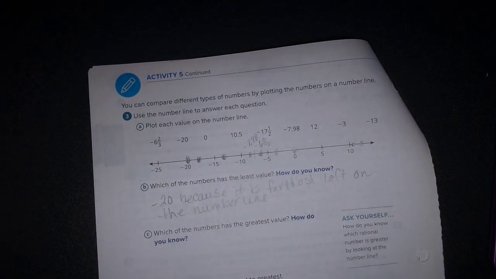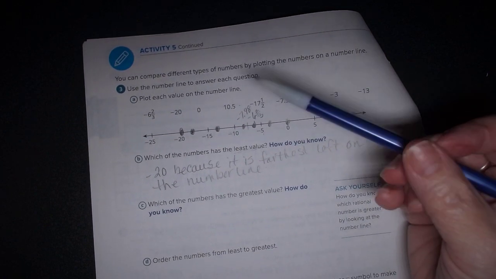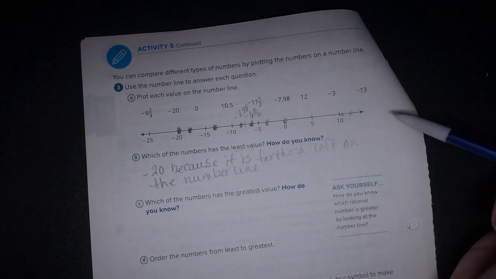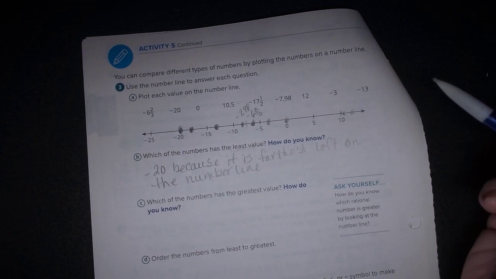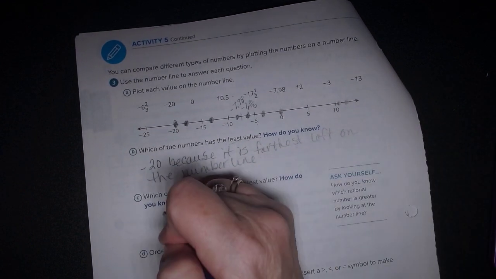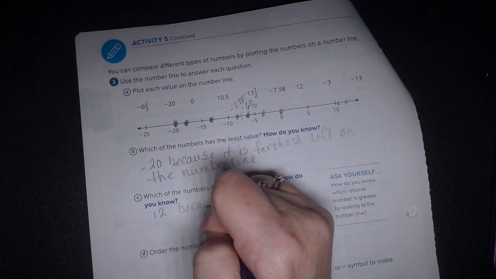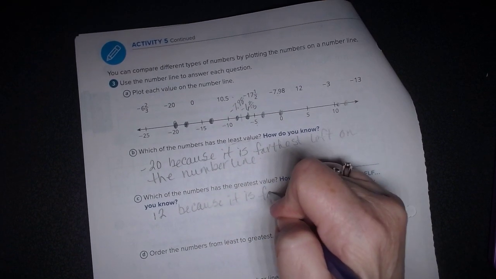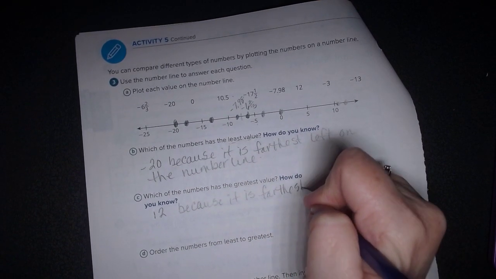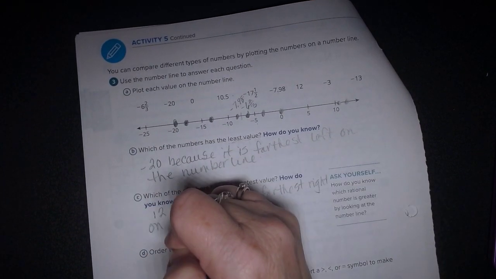Which of the numbers has a greater value and how do you know? So if the lesser value is all the way to the left, the greater value is all the way to the right. So that would leave us with, that's right, 12, because it is farthest right on the number line.